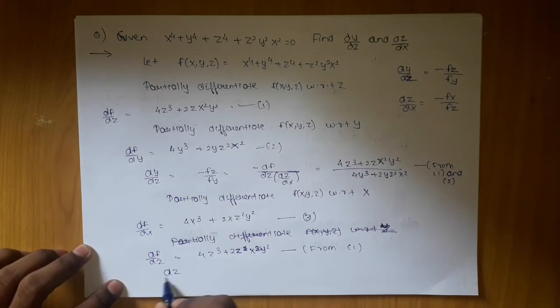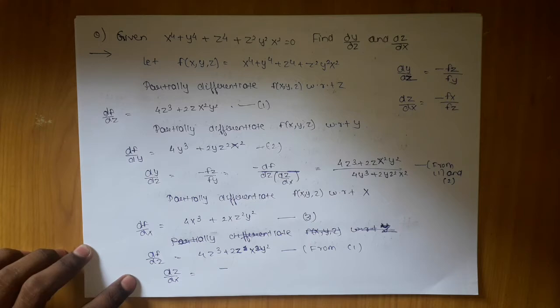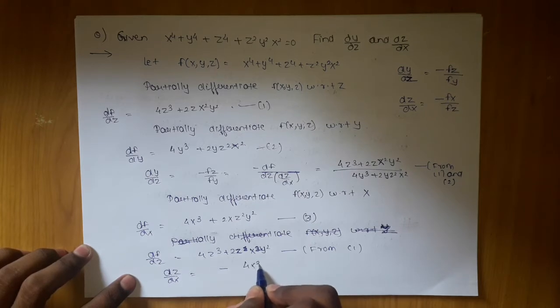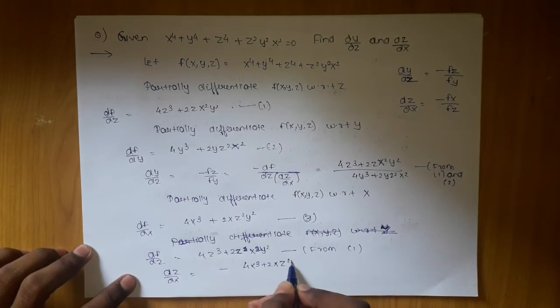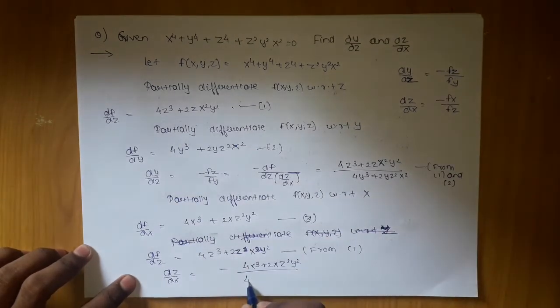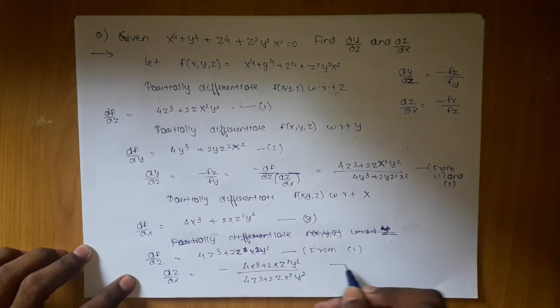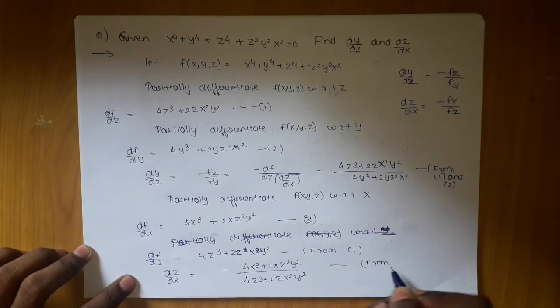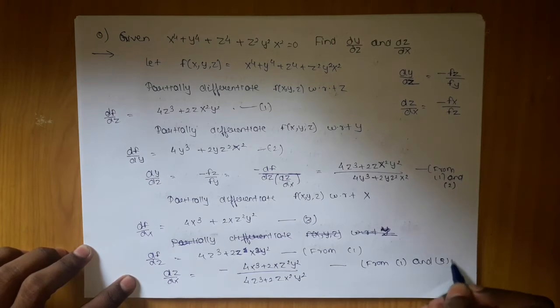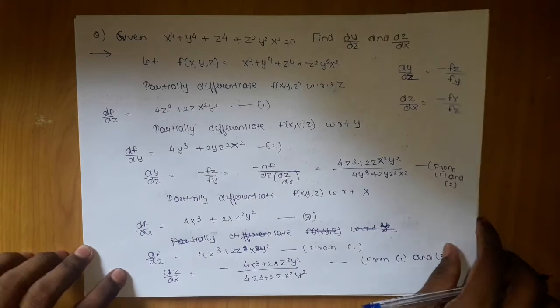Now what we want, dou z by dou x, is nothing but you will substitute the values, which will be 4x cube plus 2x z square y square, the whole by this value, which is 4z cube plus 2z x square y square. You will mention here from 1 and 3 and take whatever is common and you will get your answer. Now we are done with this problem.